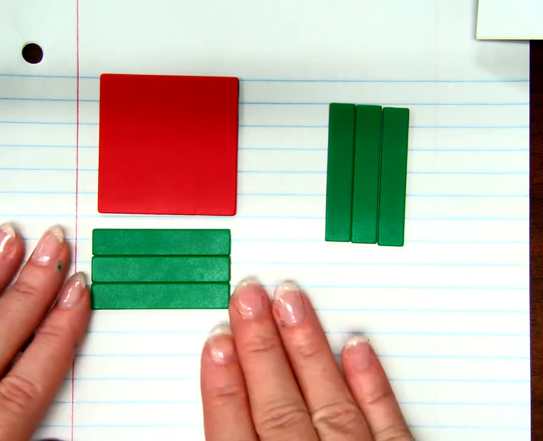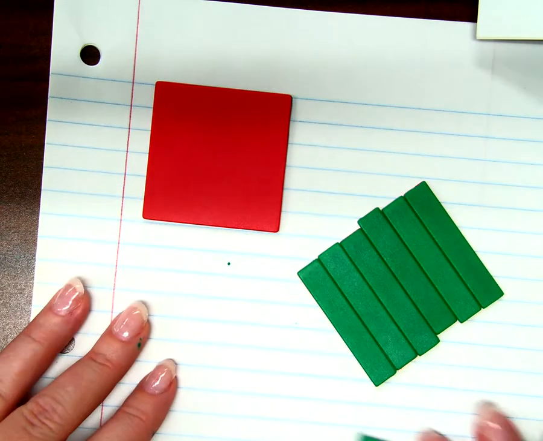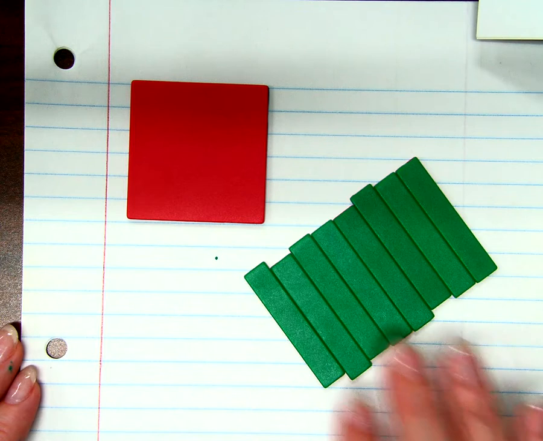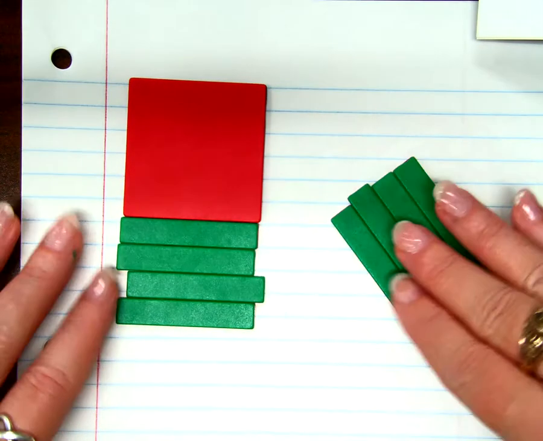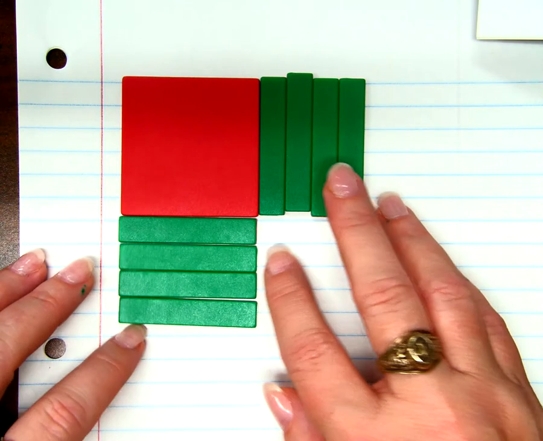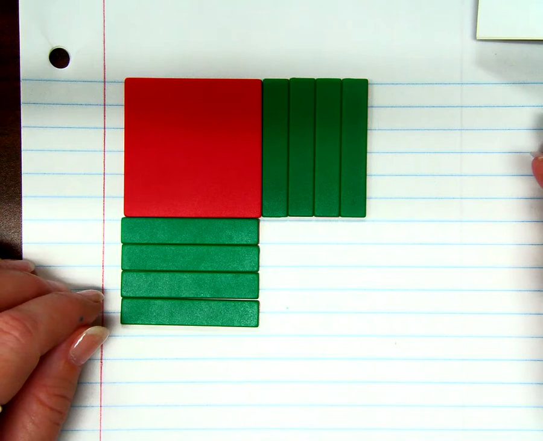So, what if I gave you 8? What would you do? You'd split that in half. So 4 here and 4 here. How many baby ones would we need? 16. How do you know 16? 4 times 4.